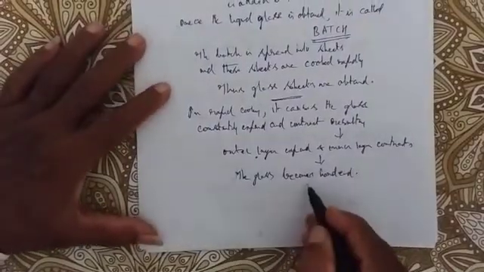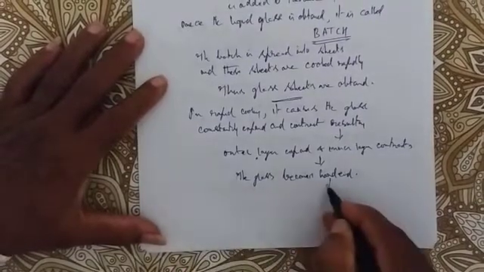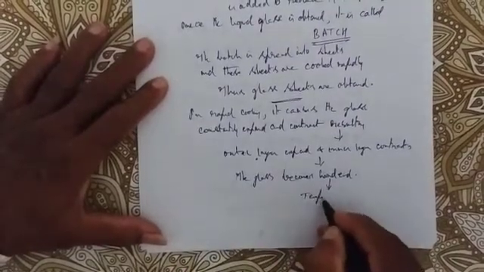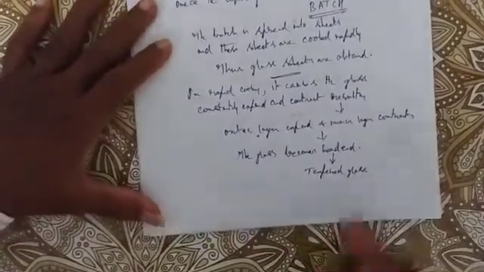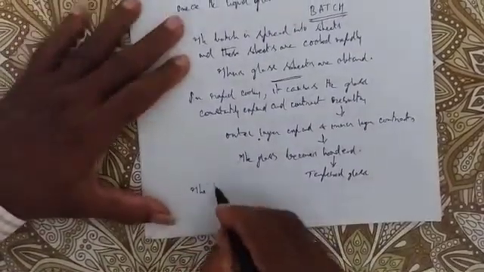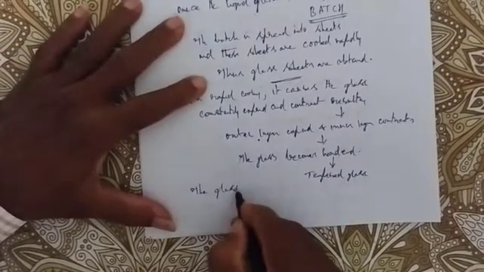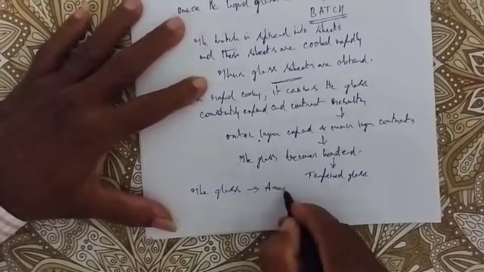The hardened glass thus obtained is called tempered glass. And finally, the glass is subjected to annealing.